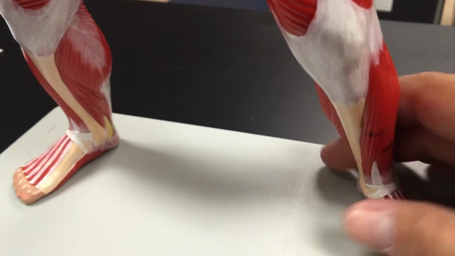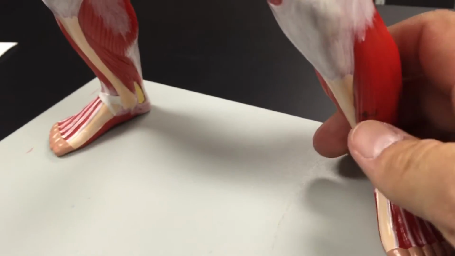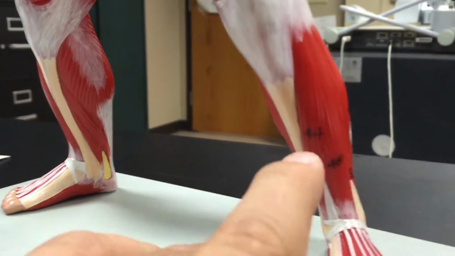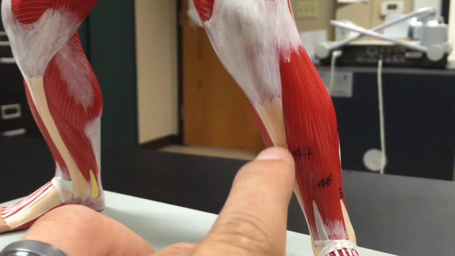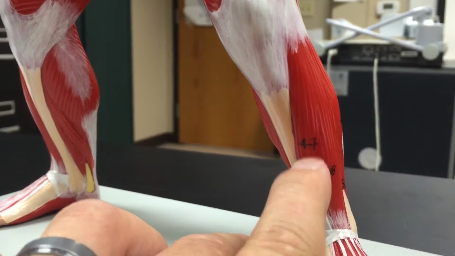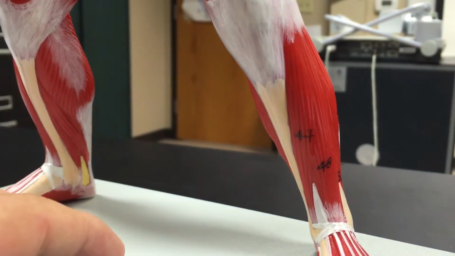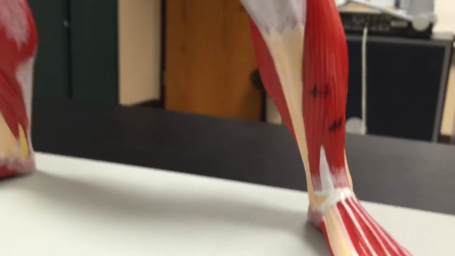Okay. And then the last couple things here, 47 down here in the lower leg is visible. That is the tibialis anterior muscle. Here you can see the tibia nicely. So the tibialis anterior muscle right next to it, very, very visible.